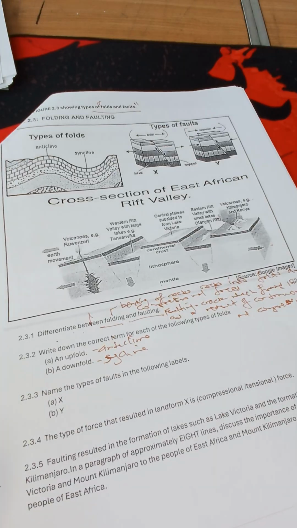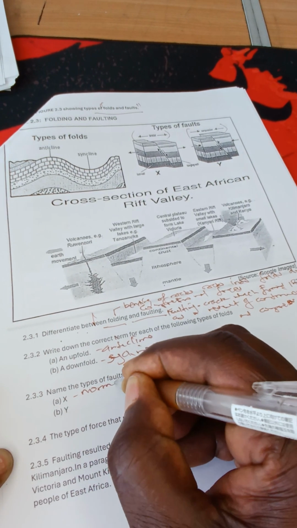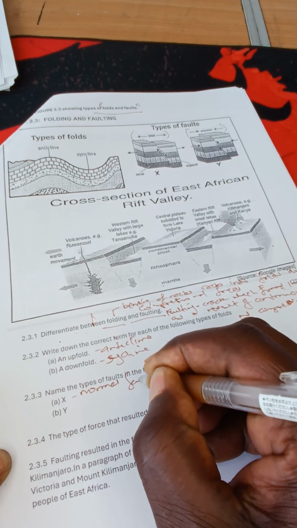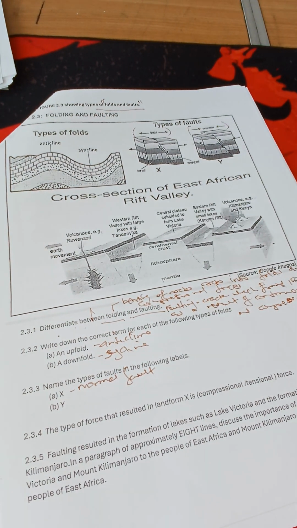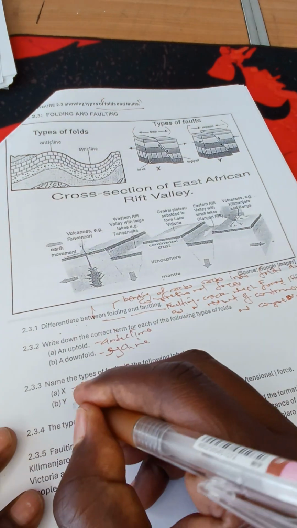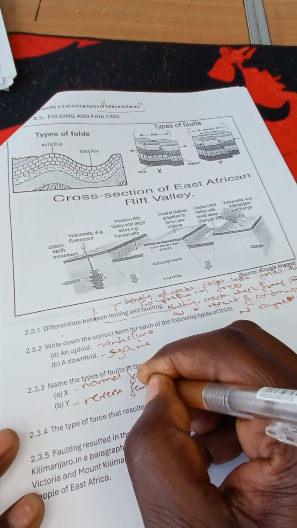Your X, under tension there, is a normal fold. We call it a normal fold. And then under Y, where it's under the force of compression, we call it a reverse fold. That one is a reverse fold.